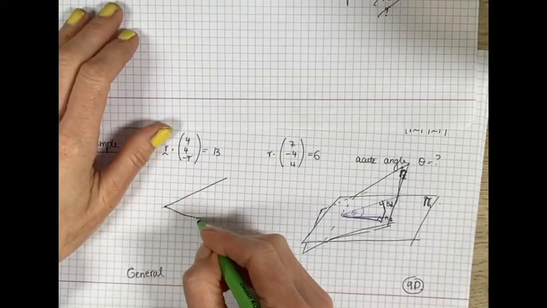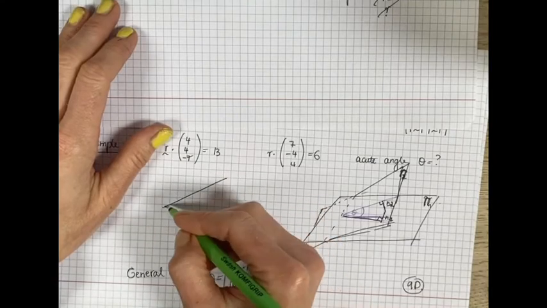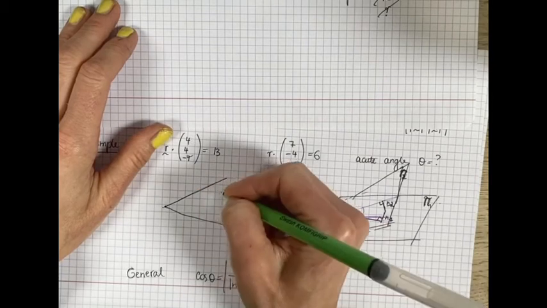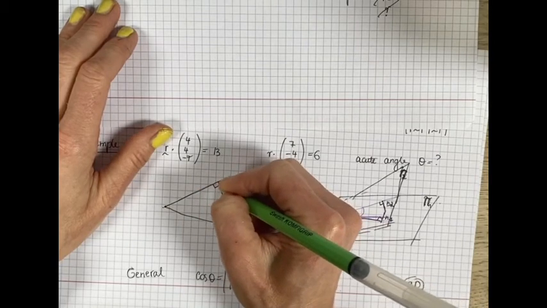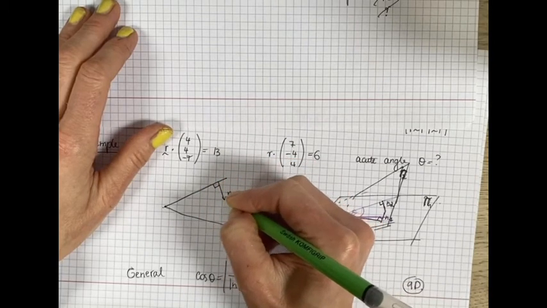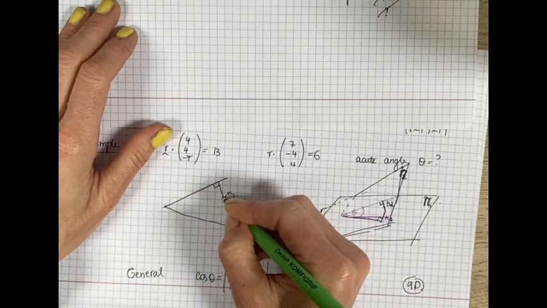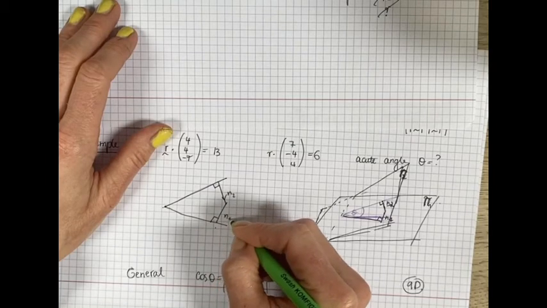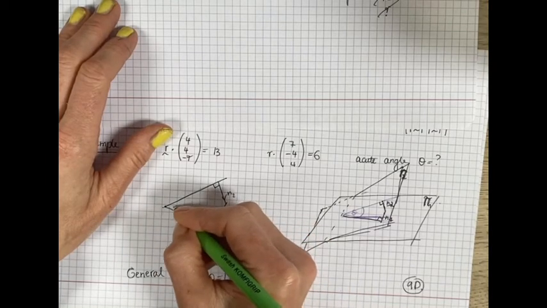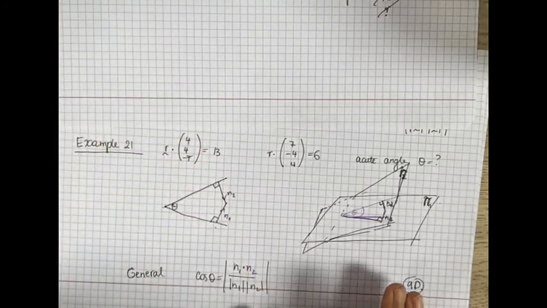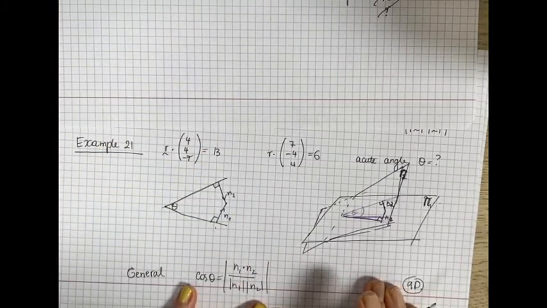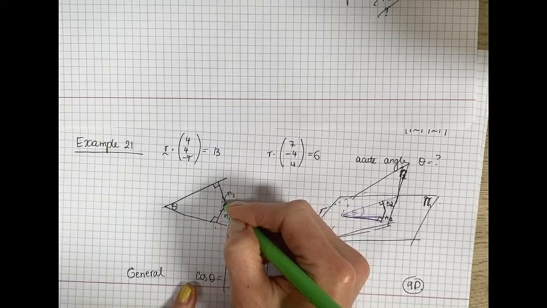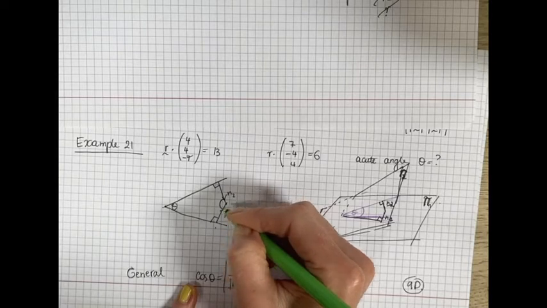There you go. This is part of plane 2, this is part of plane 1, and we're going to draw the two normals. So we're looking for this angle, but what we have got is two vectors, and using the dot product we can find an angle between those two vectors.